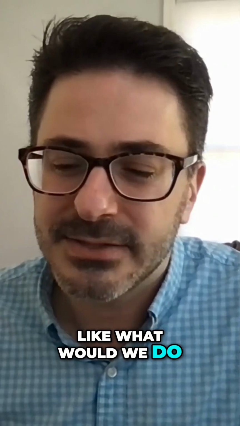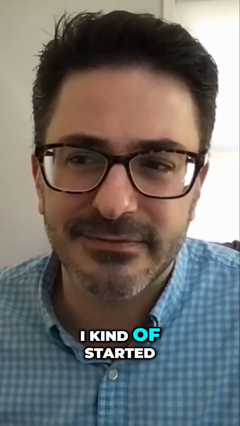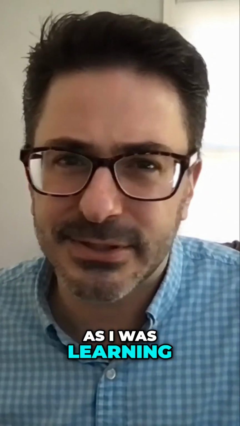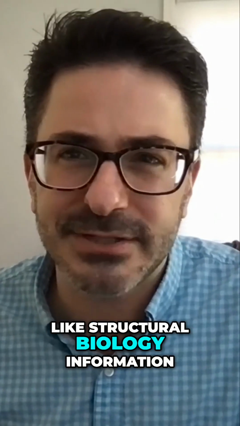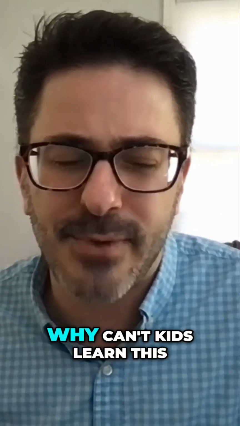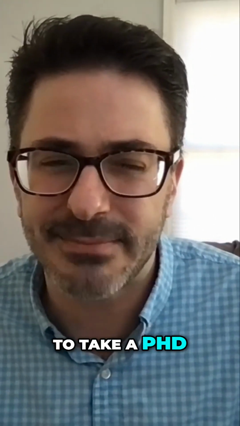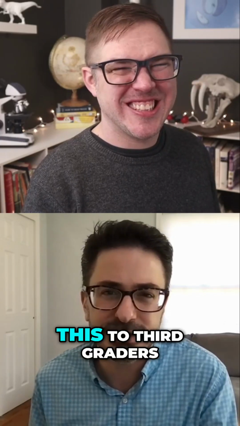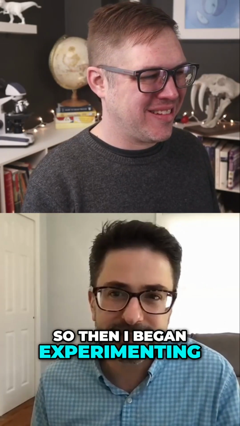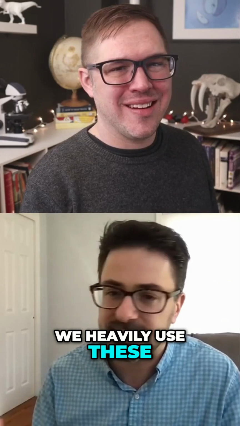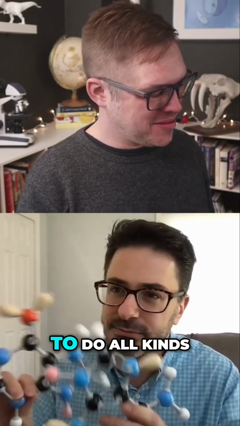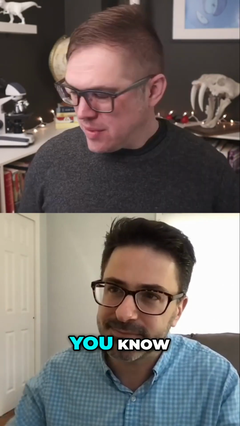So during my PhD, I started to apply this idea as I was learning this amazing structural biology information and molecular biology. I was like, why can't kids learn this? Why did I have to take a PhD from Yale to learn this stuff? You could teach this to third graders. So then I began experimenting. We heavily use these kinds of molecular models to do all kinds of high-level biological understanding.